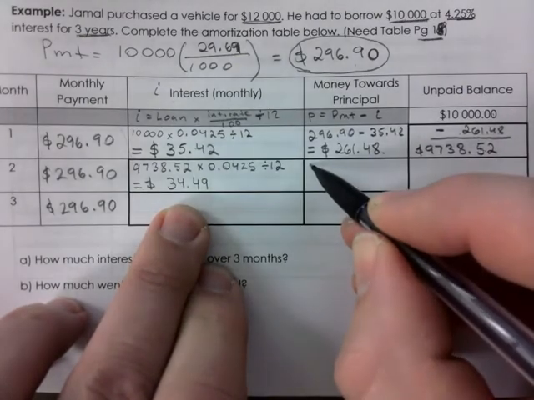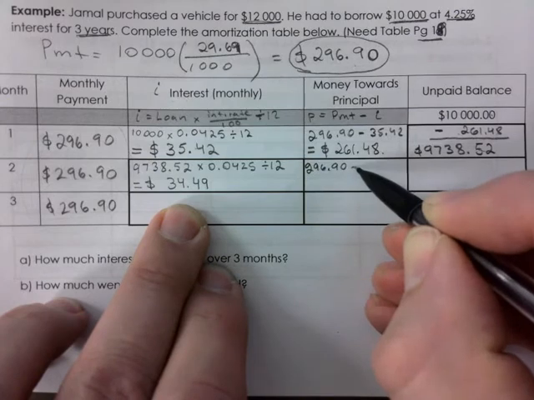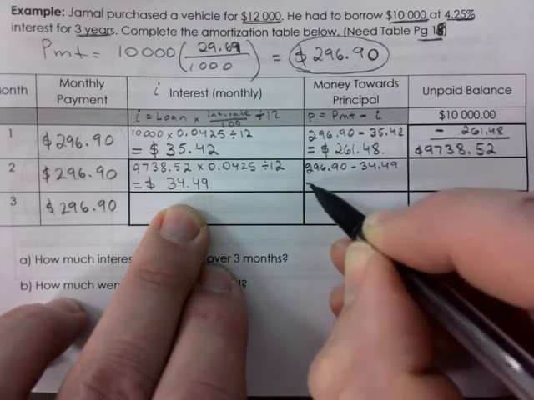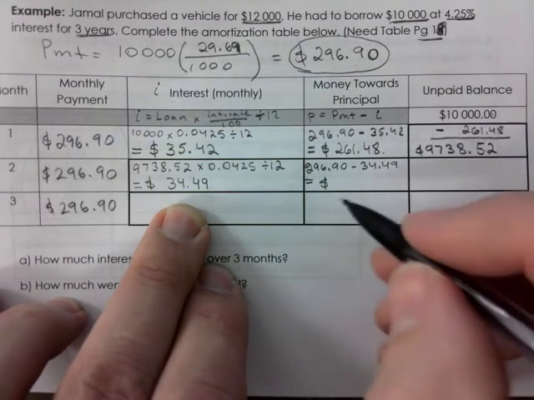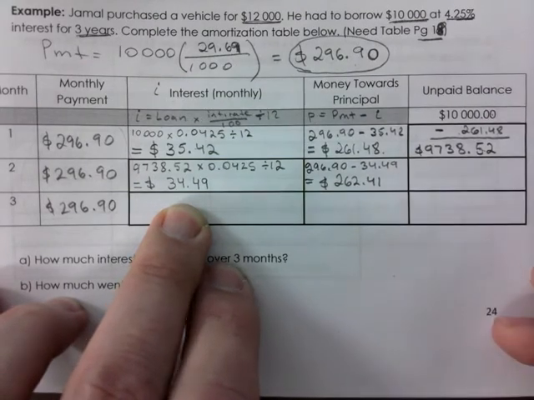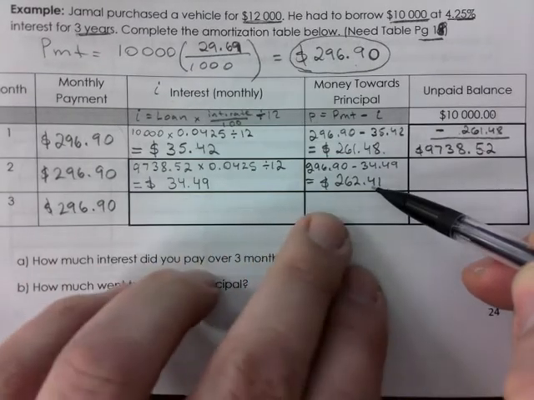Here we repeat the same thing. We take 296.90 and we subtract 34.49 from it. And that one gives you 262.41. And look, it has gone up, right? Which makes sense.